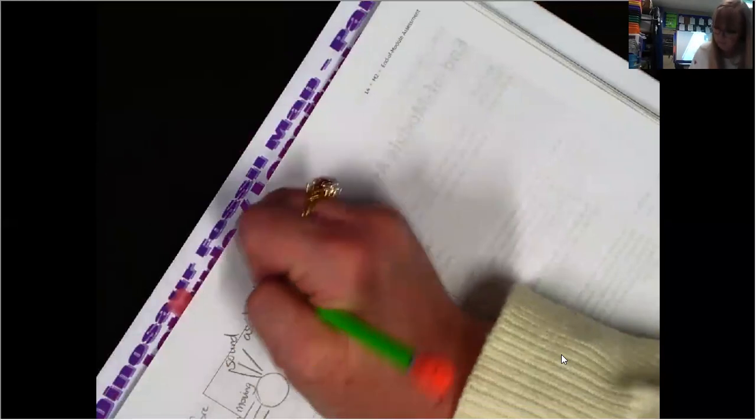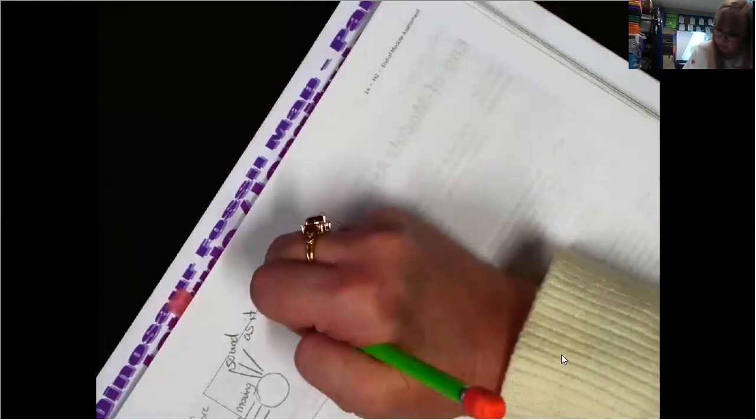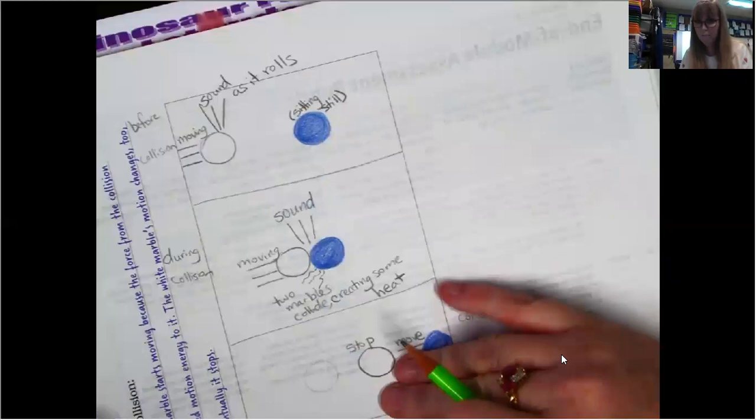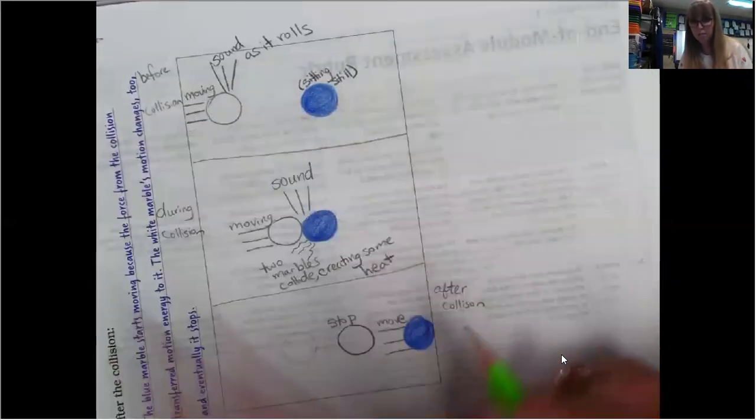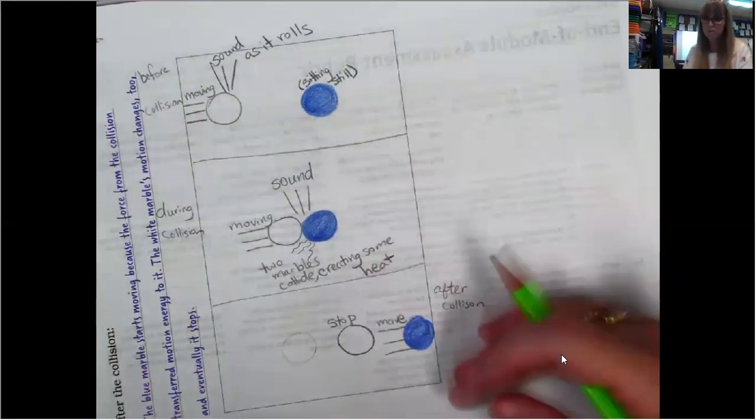And this thing here is stopped. So I'm going to put on here sitting still. Please remember, if you want to draw these, fabulous. Label them, even better. But what I'm grading are all these words.